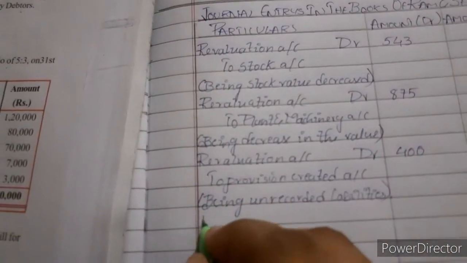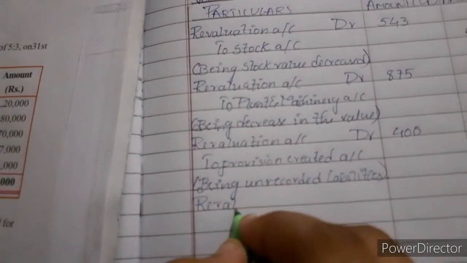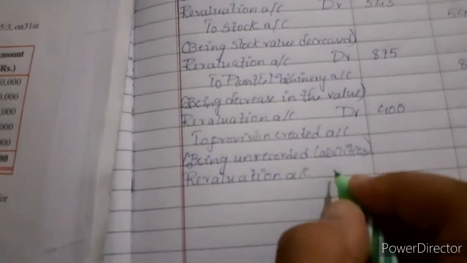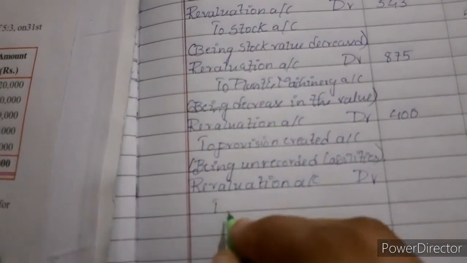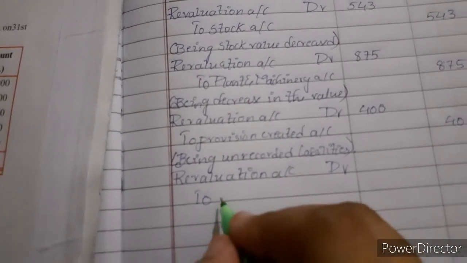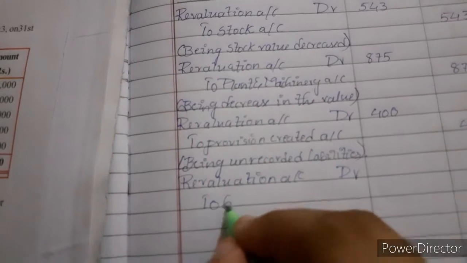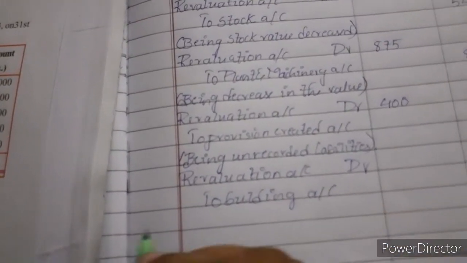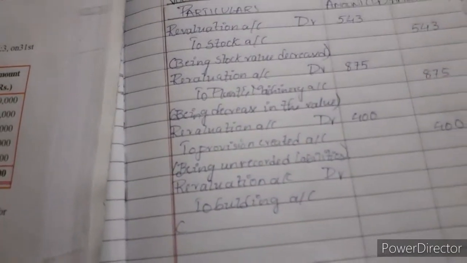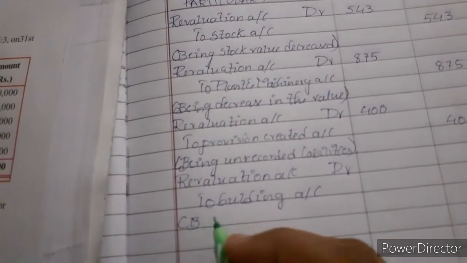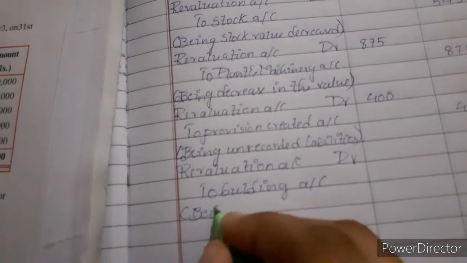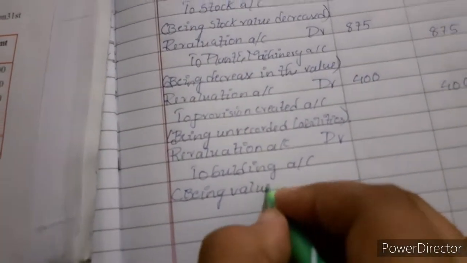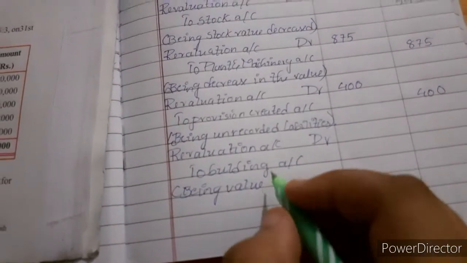The journal entry will be: revaluation account debited to buildings account, because as the building value is decreased, it will be credited, being value decreased.